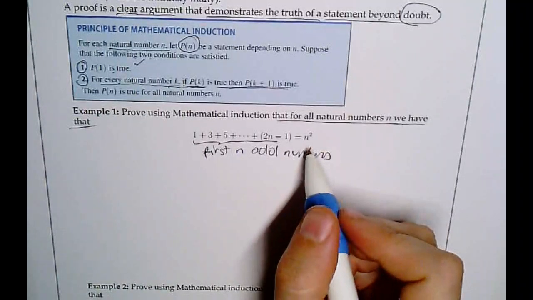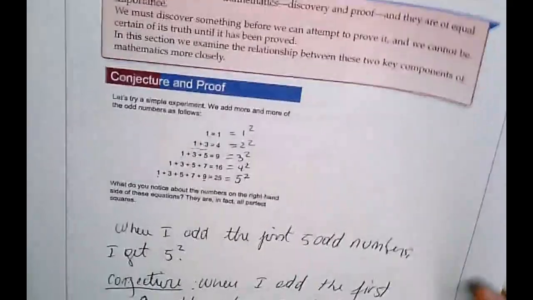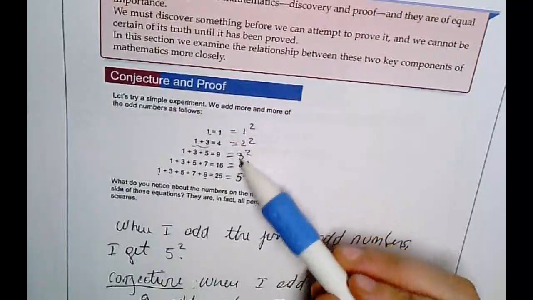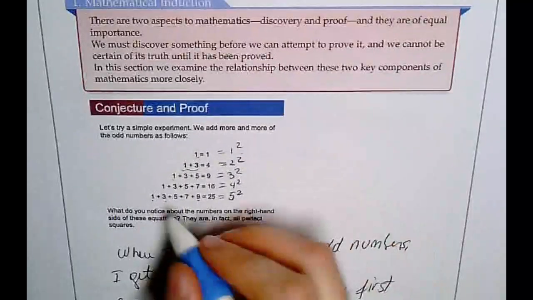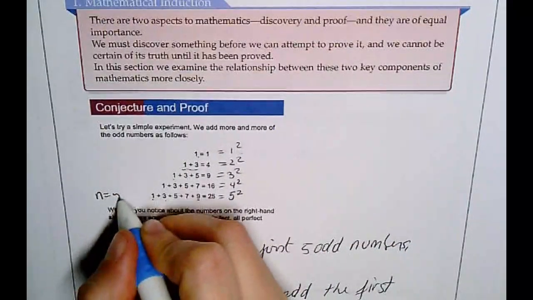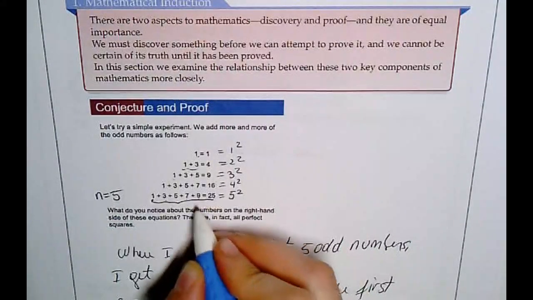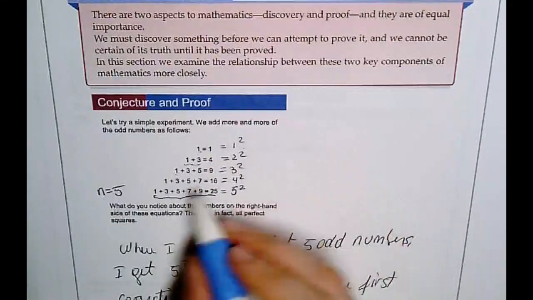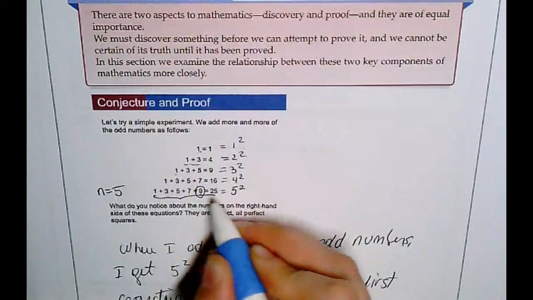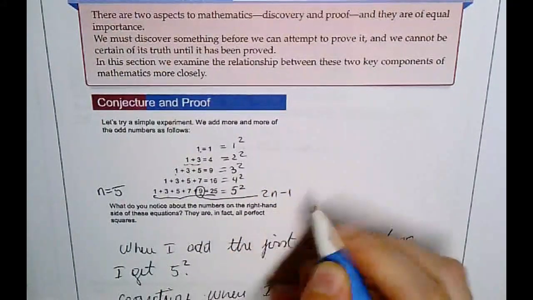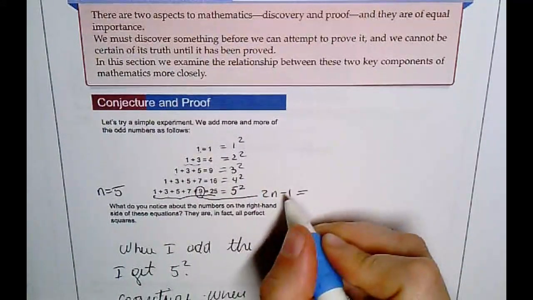So this is the problem that we looked at, and we got an idea that it's equal to n squared. So when n equals 5, for example, the first 5 odd numbers, this is given by 2n minus 1. This is how we represent an odd number.